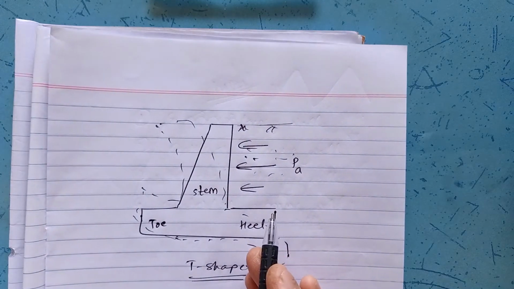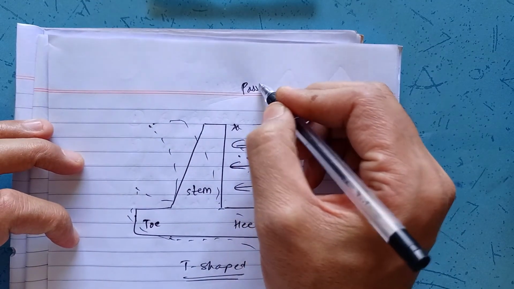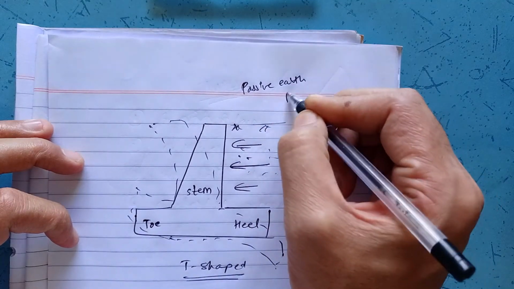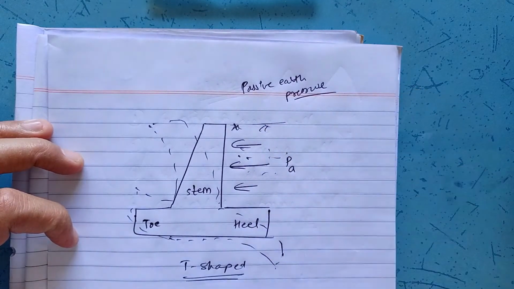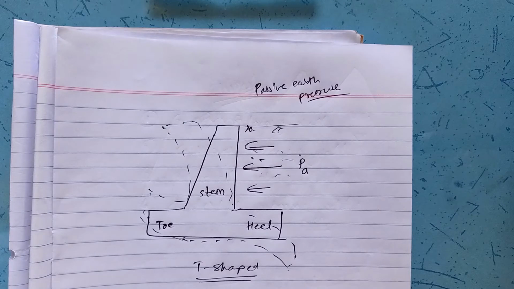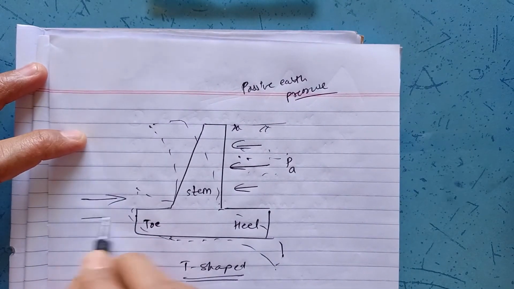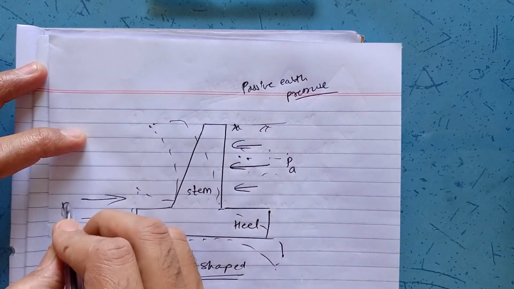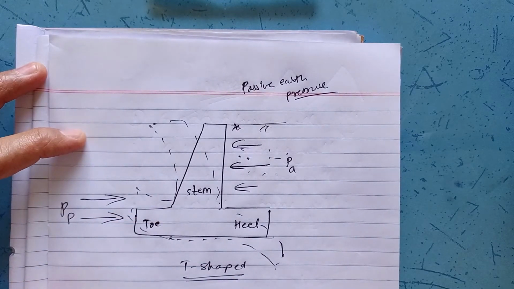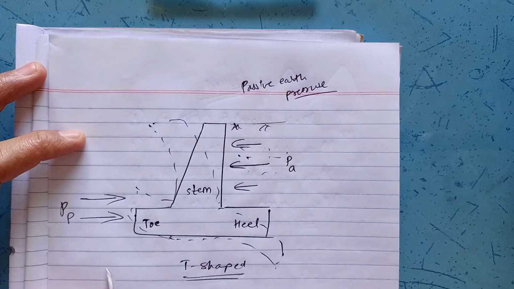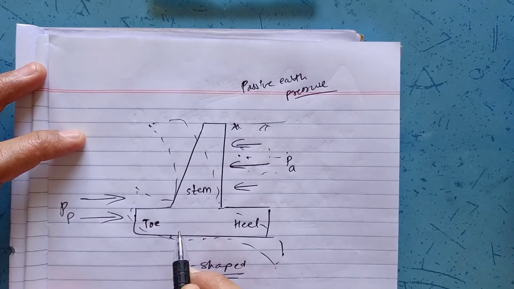The second terminology is passive earth pressure. Passive earth pressure is the earth pressure acting from the opposite side of the backfill, and it will tend to maintain the position of the retaining wall.